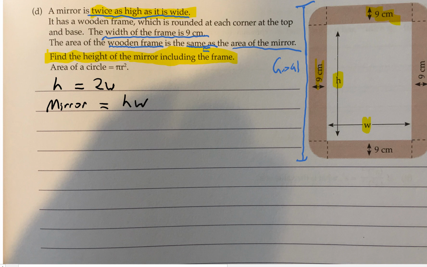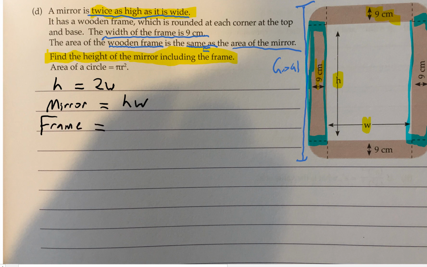And then the area of the frame. Okay, so the frame is made up of some pieces, isn't it? So let's think about the pieces. First of all, we've got the vertical pieces, right, these ones. And they're rectangles, obviously, so that's going to be length times width again, width times height. And in this case, the width is 9 centimeters and the height is h. So we'll start with that. So area of frame, the vertical piece is 9 times h, but there's 2 of them, so it's going to be 18 times h.